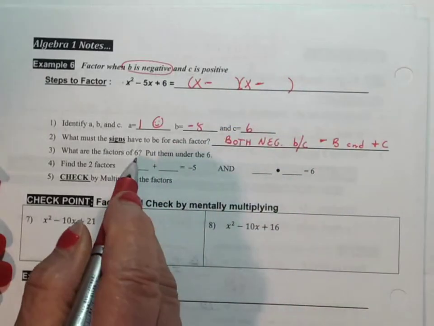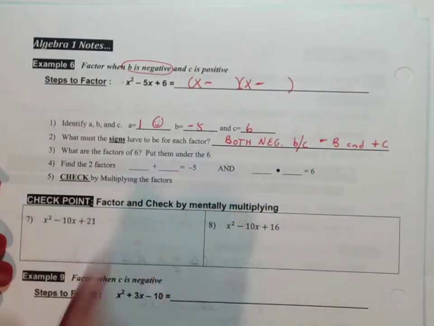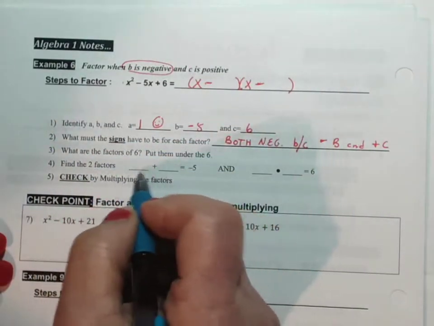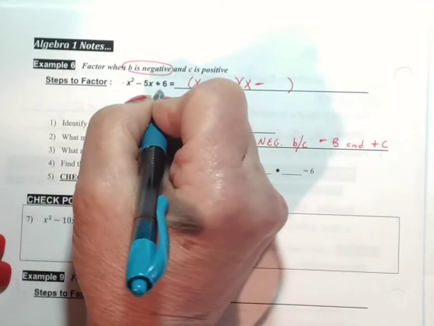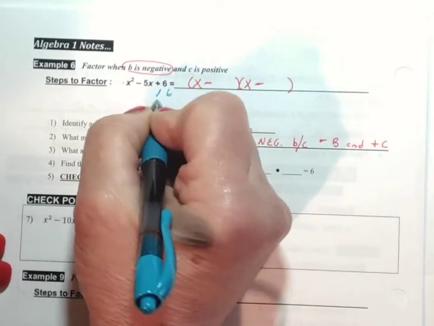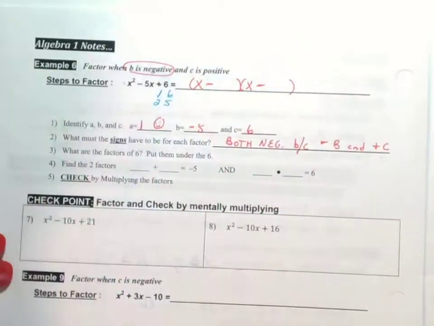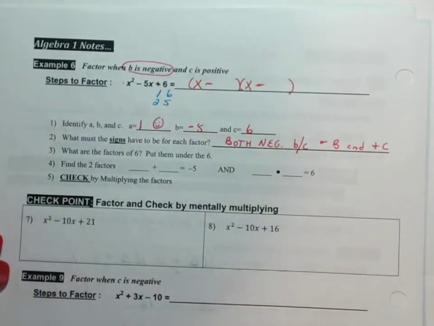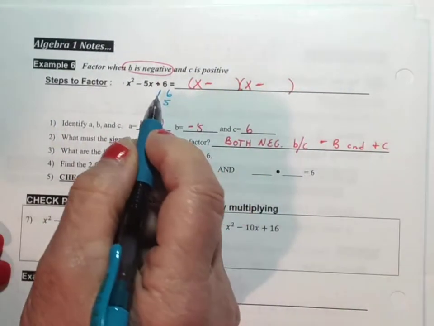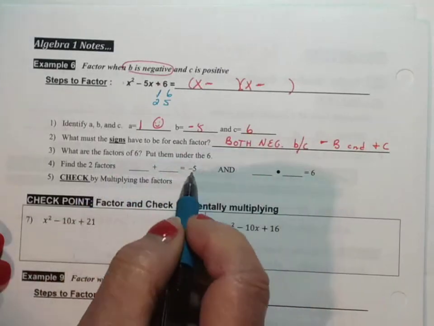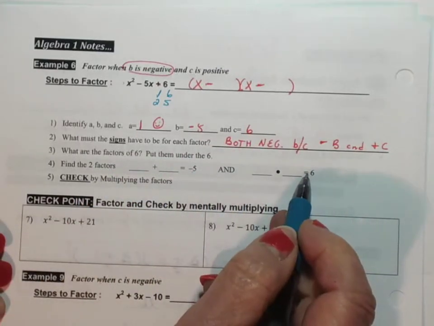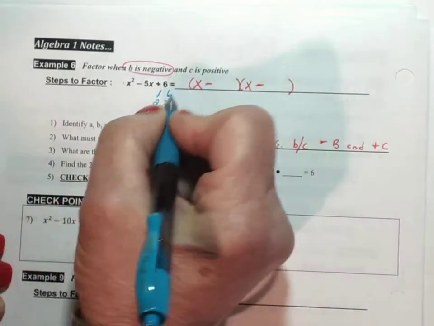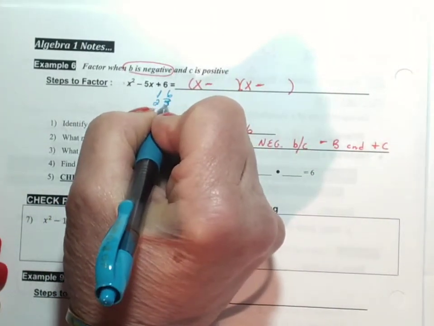So now I want to know, what are the two factors of 6? The possibilities are 1 and 6, 2 and 3. Which ones are going to add to negative 5 and multiply to 6?